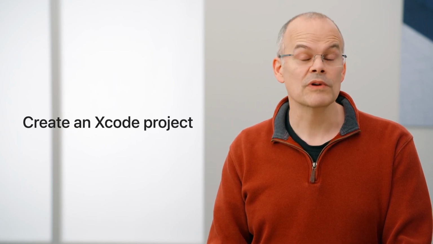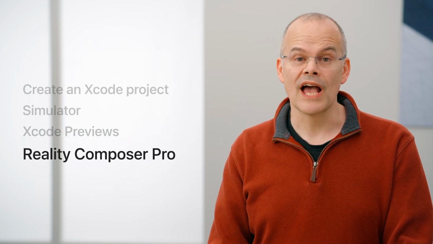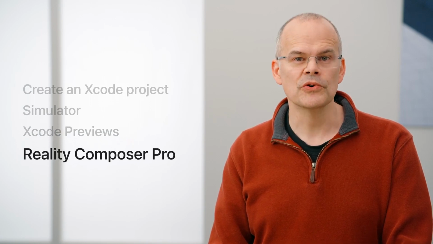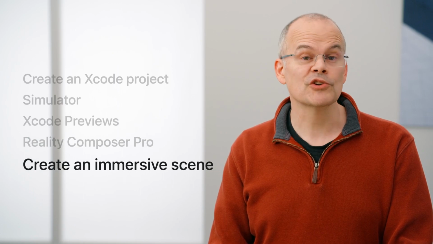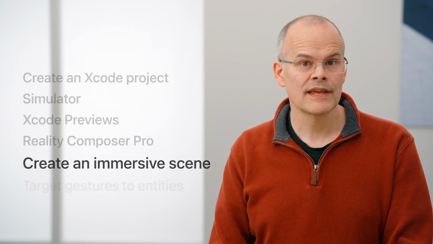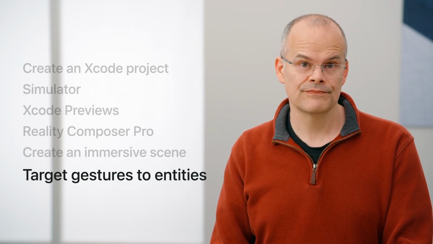In this session, we will start by creating a new app project in Xcode. We will see how the simulator allows you to experience your app in a simulated scene, and how you can use Xcode Previews for quick iteration. We will introduce Reality Composer Pro, a new tool that helps you prepare and preview spatial content for your apps. Finally, we'll show how your app can create an immersive scene and target SwiftUI gestures to RealityKit entities.